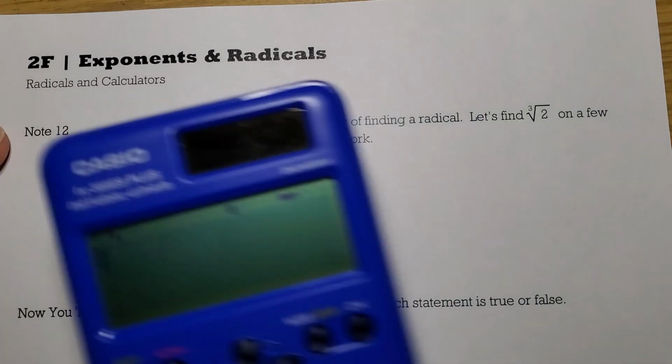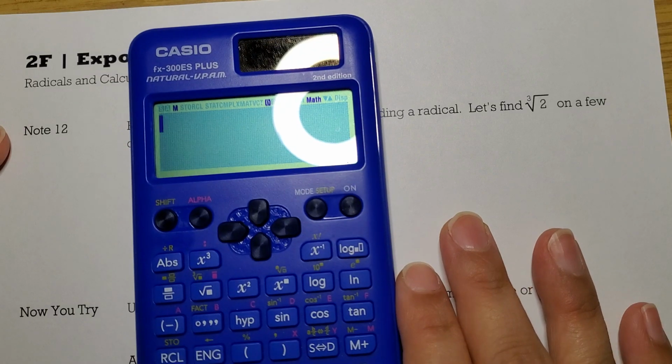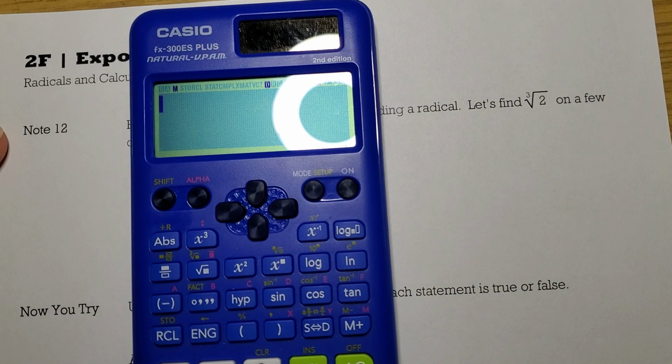So I'm going to bring my friend the Casio FX300 ES Plus over here. And just like every calculator had its own way of doing exponents, each one's going to have its own way of doing radicals as well. Usually, the nth root button, or the radical button, is a shift and then your exponent button.